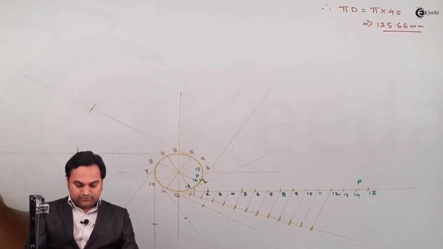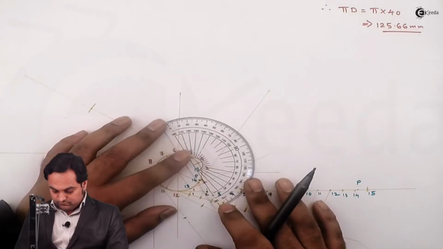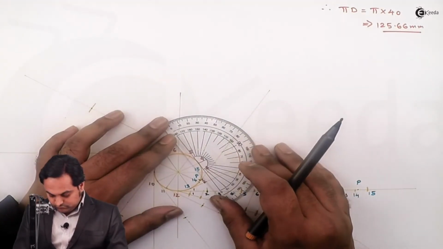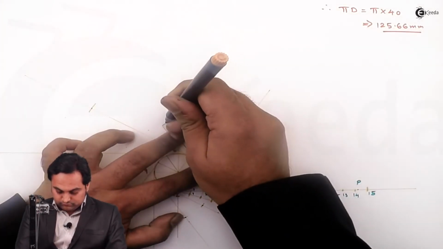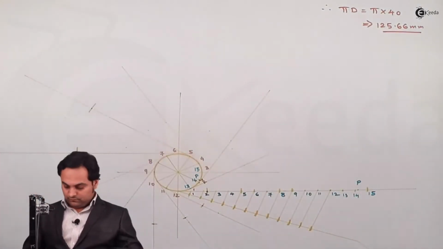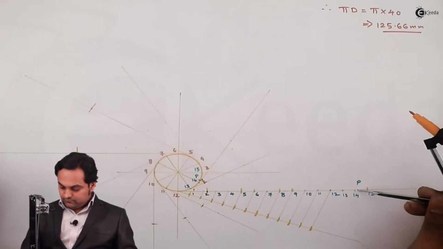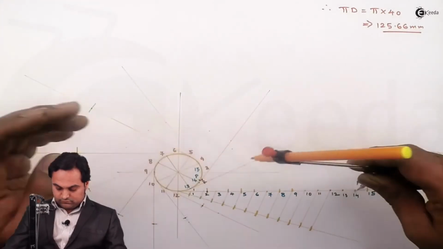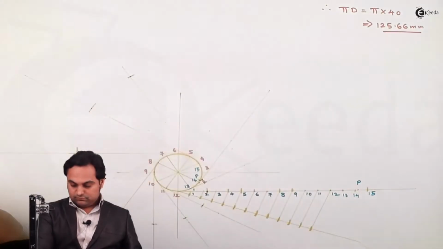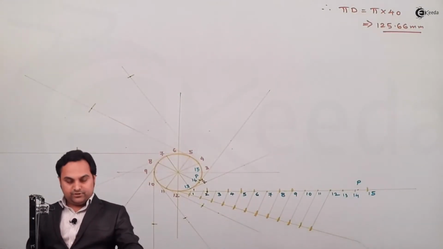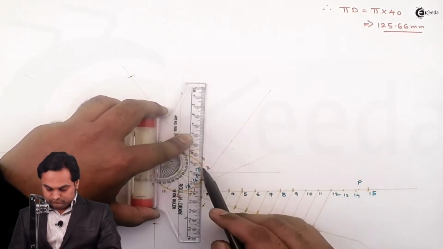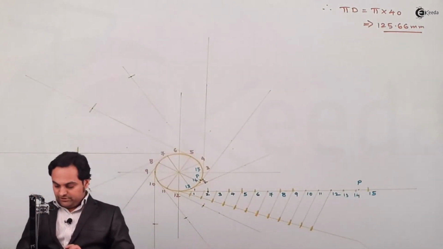Next, tangent through point 4. Measuring from P to 4. Drawing tangent through point 3. Measuring P to 3.